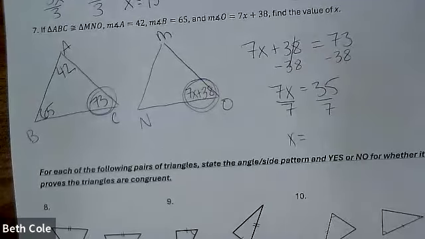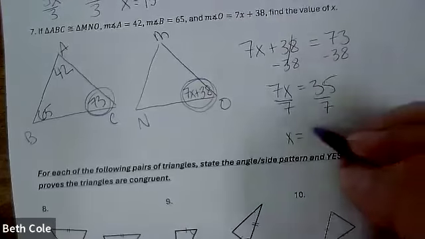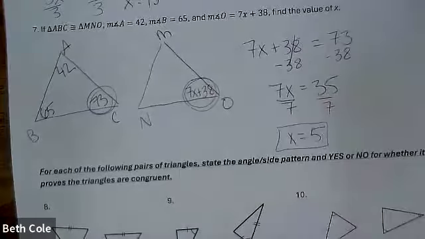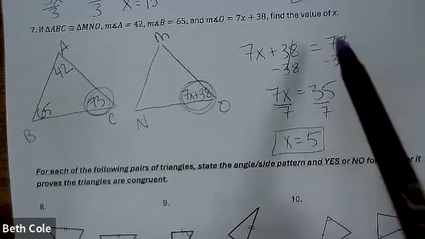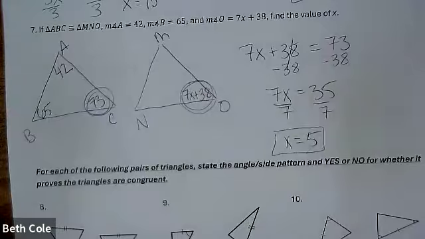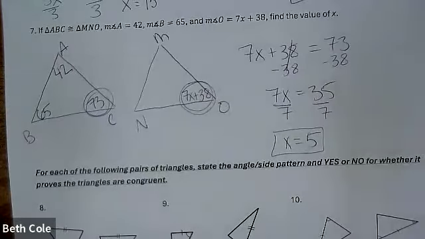Does anyone know that? If not, I will tell you, but 7 times what is going to give you 35? 5. Good. When you divide, it's just your times tables, but kind of backwards. So you're doing 7 times what? If you know your 7 times tables, you can work it out. Are we done, or do I have to plug it back in? Yep, we're done. It says find x. We found x. That's everything that your quiz on this unit was on.